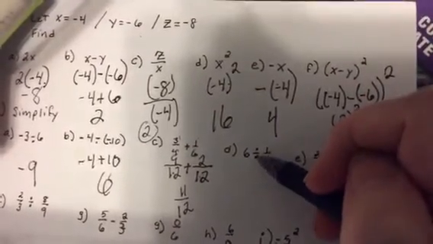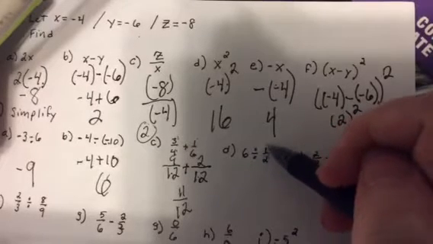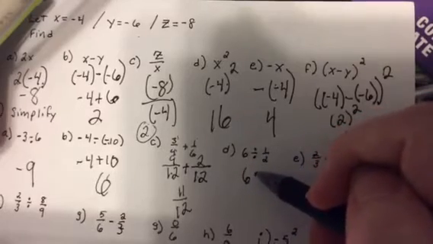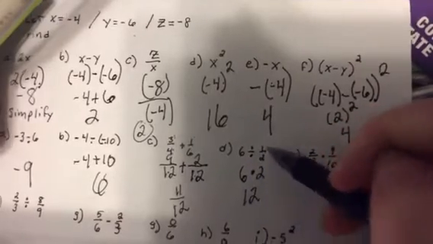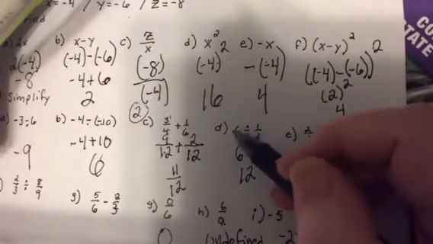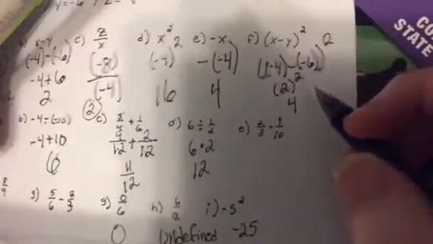Now, whenever you're dividing, you take the reciprocal of the thing after the division and flip it. That's what a reciprocal means. Flip it and multiply. So this is really 6 times 2, or 12. Or if I broke 6 donuts into 2 pieces, a half each, I'd have 12 pieces.